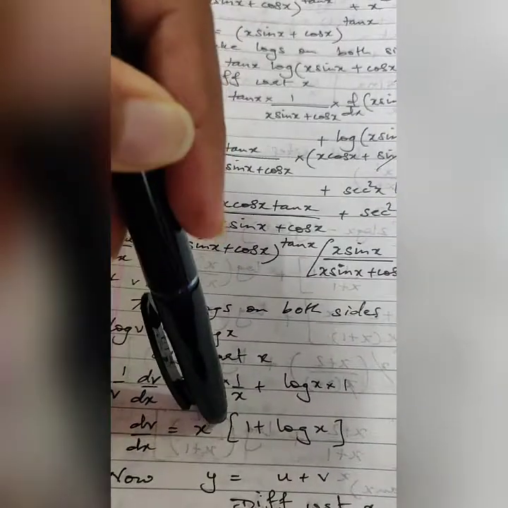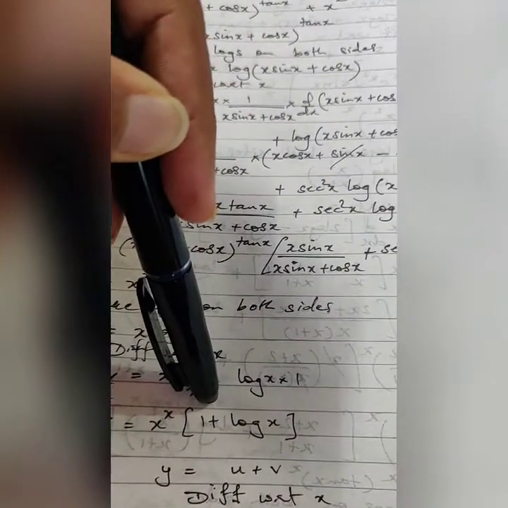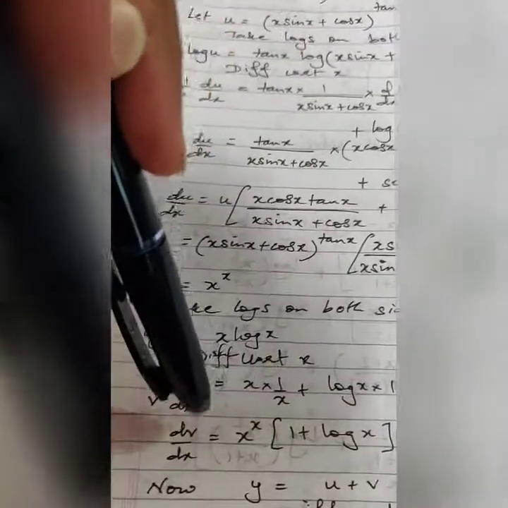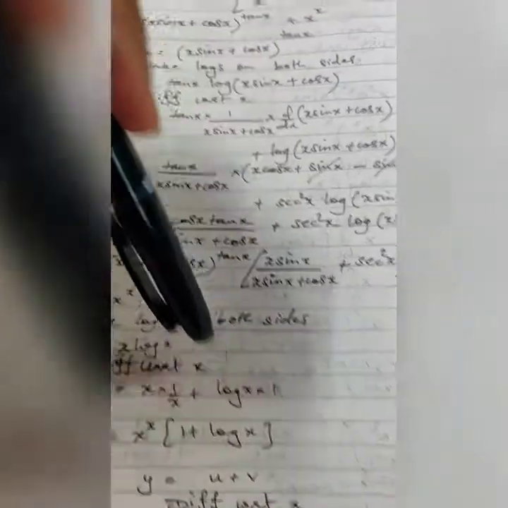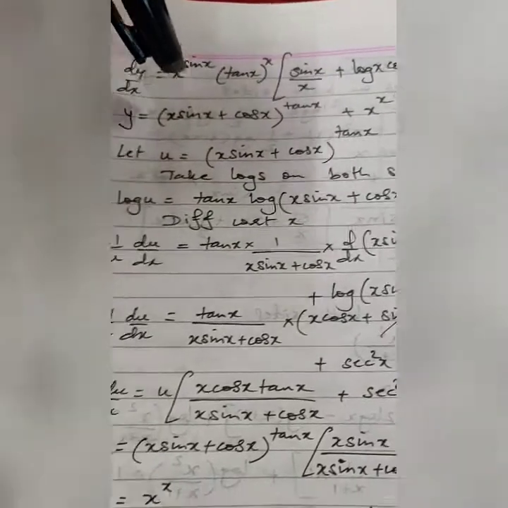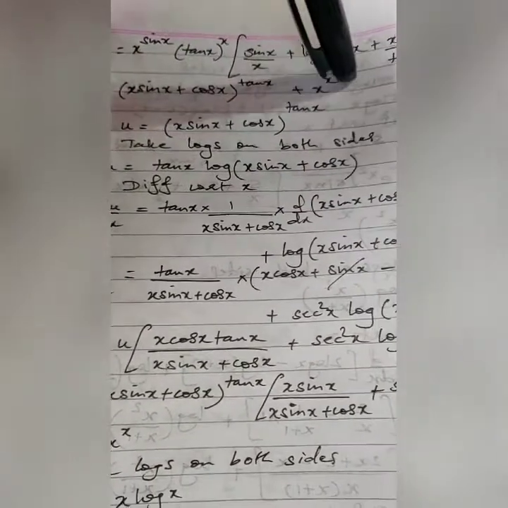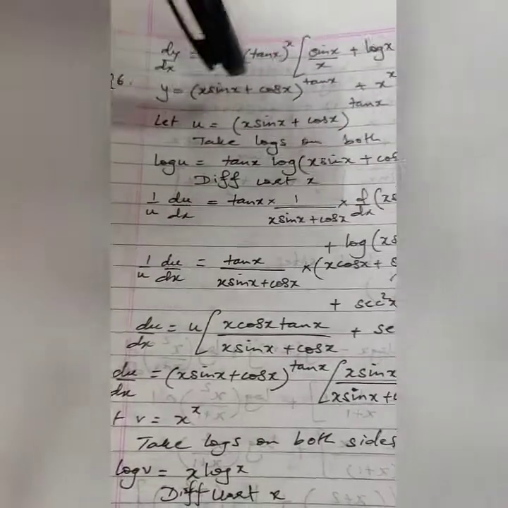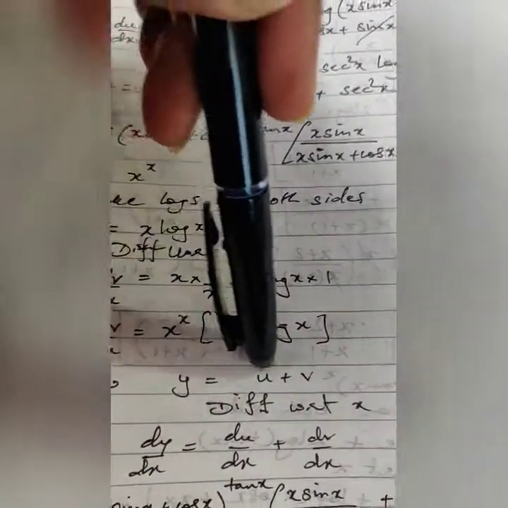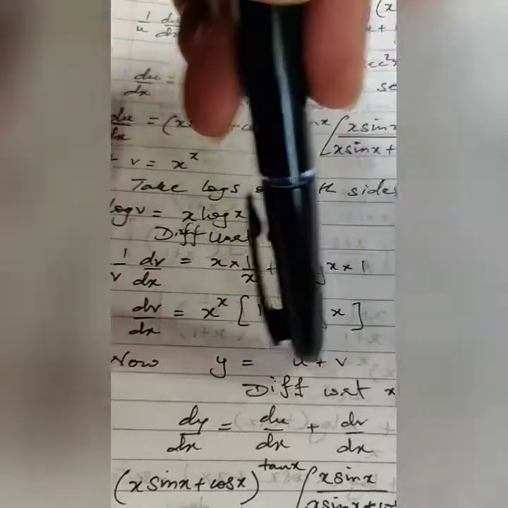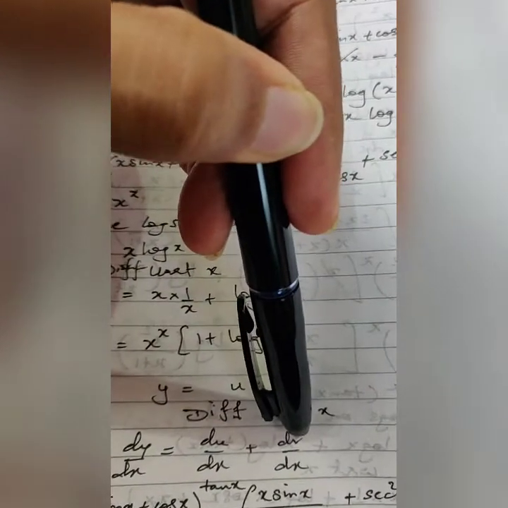We transfer the v on that side. v happens to be x raised to x, so you get dv by dx as x raised to x into 1 plus log x. Now remember, you have y equals u plus v because you've considered the first expression in y to be u and the next one as v. So you know your y is u plus v. That's precisely what I've written here. So when I differentiate with respect to x, dy by dx will become du by dx plus dv by dx.